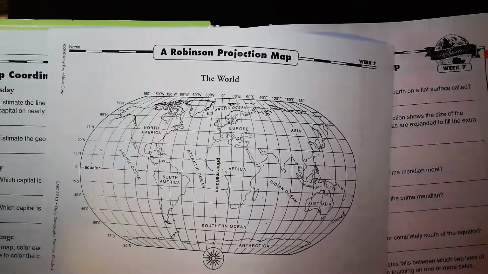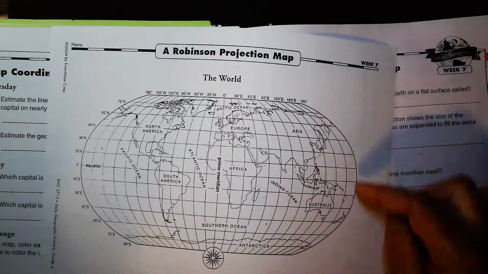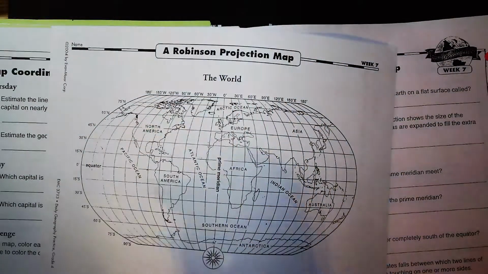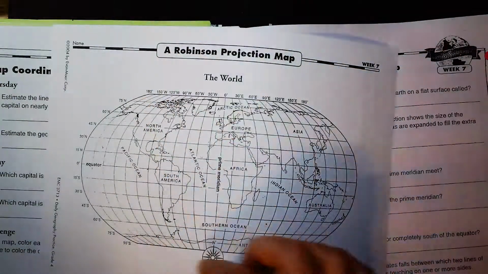That's one type of projection map. It was invented by an American who had the last name Robinson. It's named after him. So, this is a Robinson projection map. You'll notice that the edges are curved to try to help keep things more accurate. We still have the tops and the bottoms still stretched out.